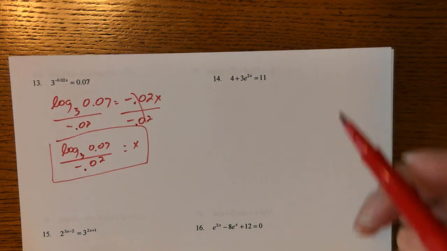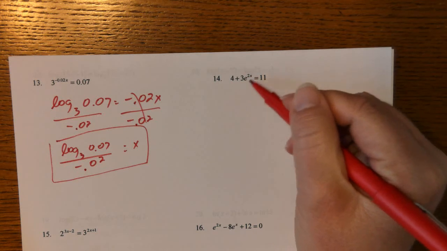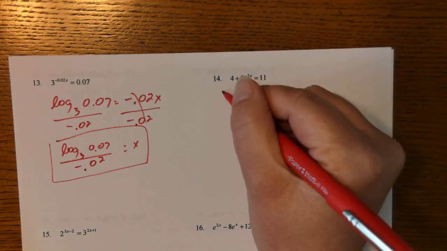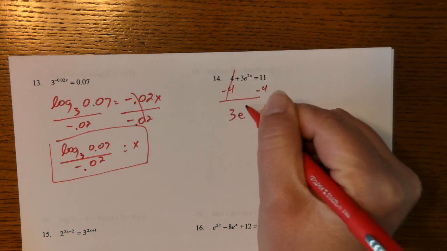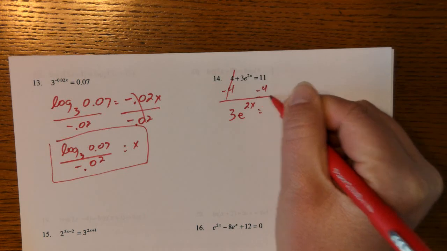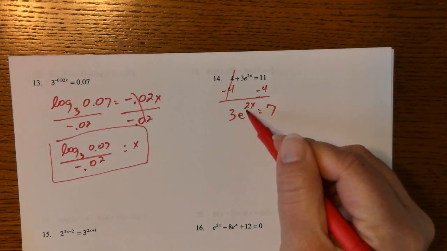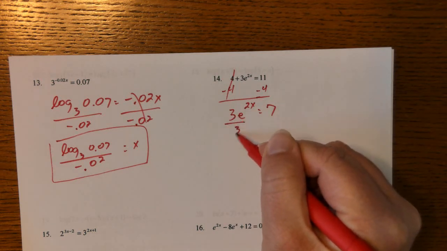Number 14, a little different. Notice that we do not have the exponential isolated. We have to do a little bit of work to get the exponent part by itself. So we're going to subtract 4. So 3 times e to the 2x equals 11 minus 4, which is 7. Still need to isolate the exponential, so I've got to get rid of the 3. 3 is being multiplied by that stuff, so I'm going to divide by it.